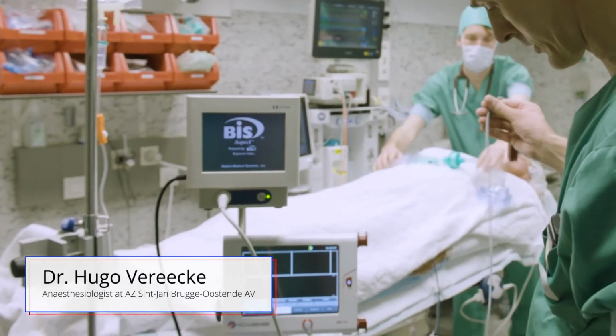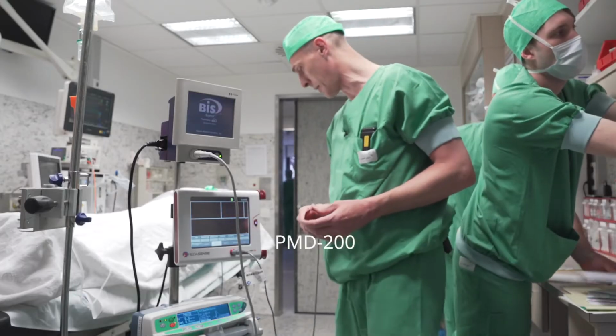This is my nociception level monitor to titrate my drugs, mainly my opioids.